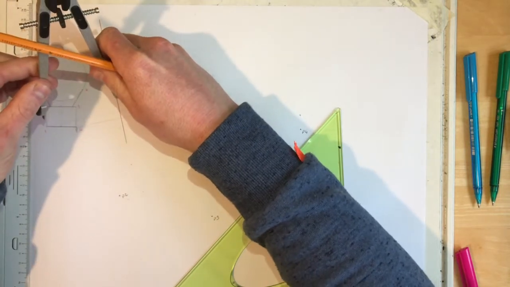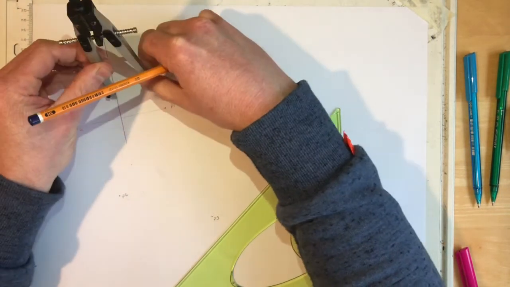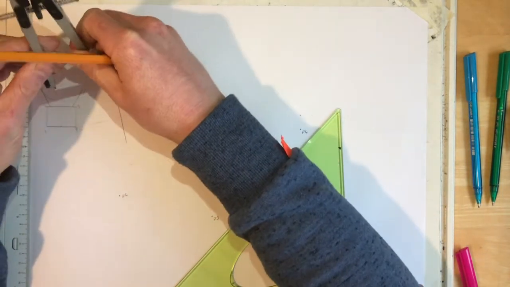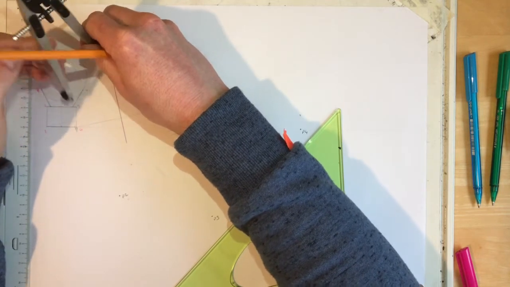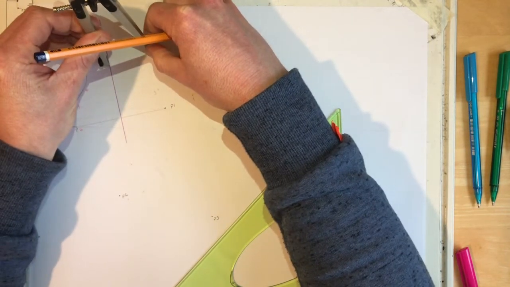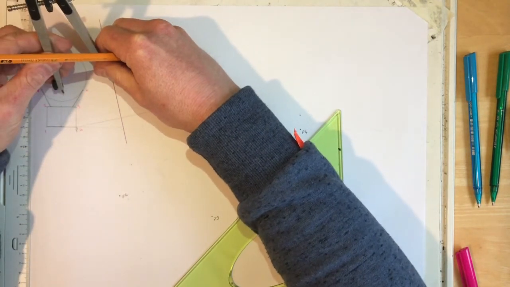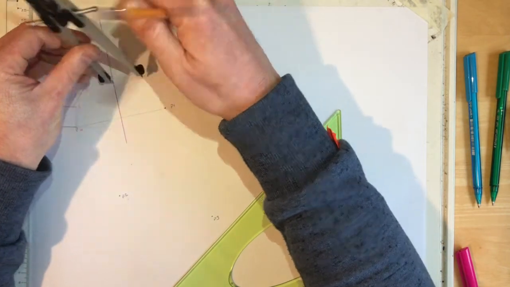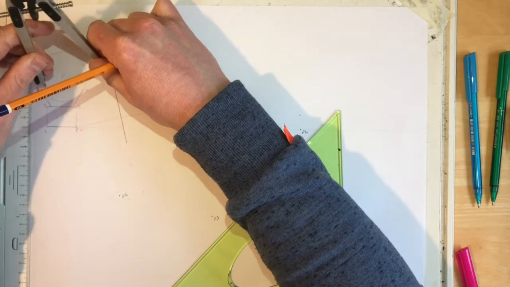Make sure to label them as you go along as well, otherwise it'll just look like points on the page and you won't know what is what. That's point 3. You already have 4. That's point 5. That's point 6. And point 7.